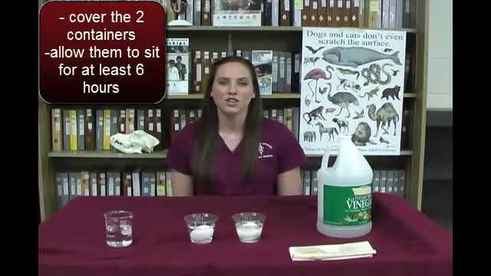Next, cover the jars and allow them to sit for at least 6 hours. Explain to the students that this is like not allowing the eggs to brush their teeth. Have the students think about what would happen if they don't brush their teeth regularly.